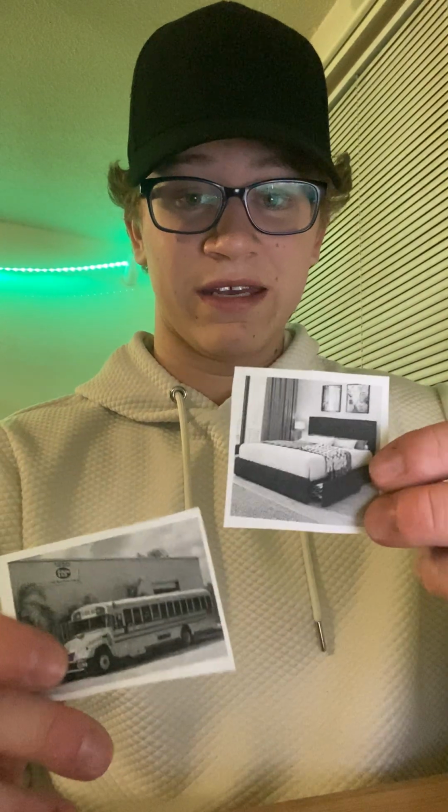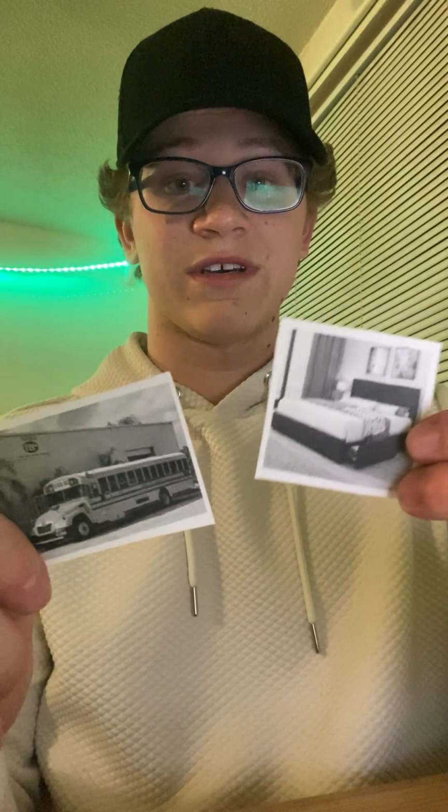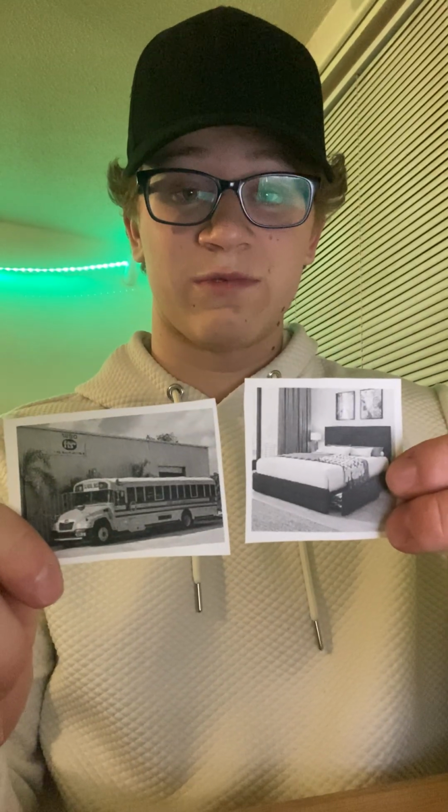So the first one we're going to look at is identification, and that is identifying the same sounds in different words. So for our first example, we have bed and bus. So I'd ask a student what sound is similar in both these words, and they would hopefully say b.